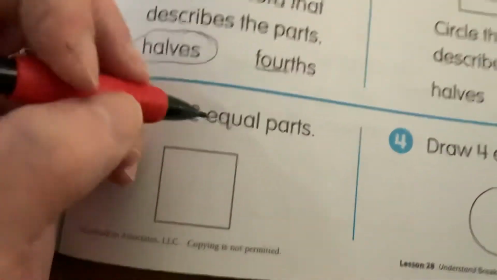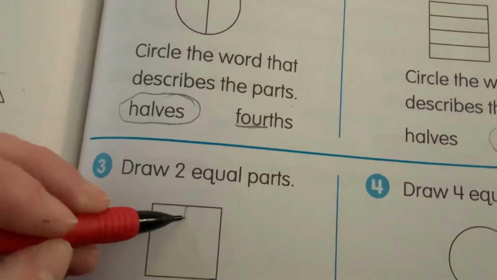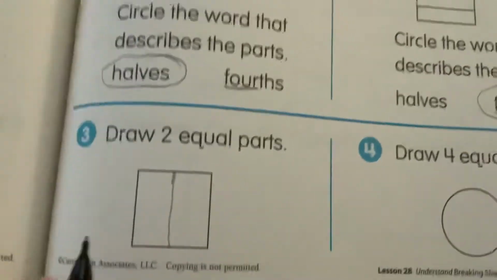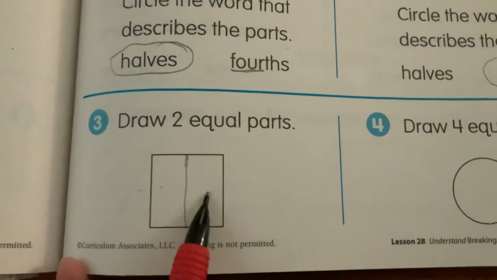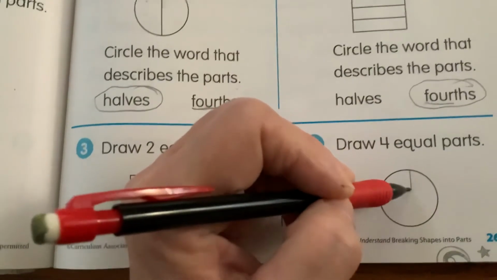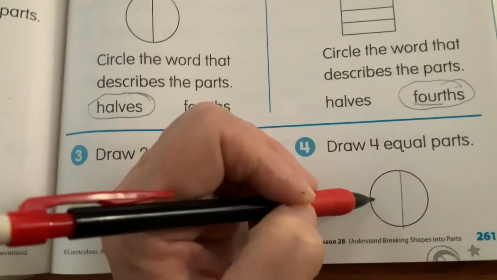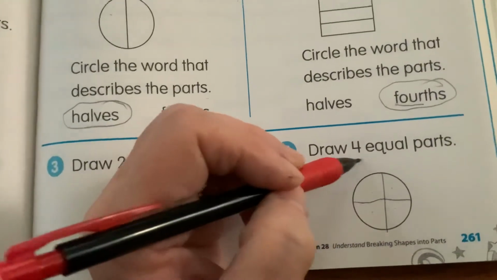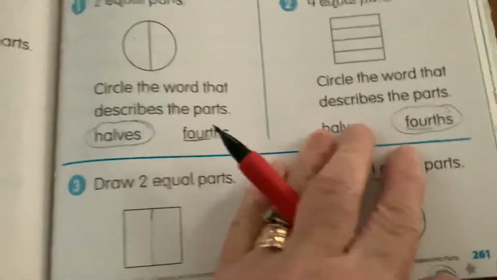Okay, again, draw 2 equal parts. Any way you want to do it. I'm going to try to do it down the middle. Maybe one of these times I will get it down the middle. Okay, so we have 2 equal parts. Draw 4 equal parts. Remember, because it is a circle, you have to go through the center of the circle. So we will have to go this way, so that we have 1, 2, 3, 4, 4 equal parts.